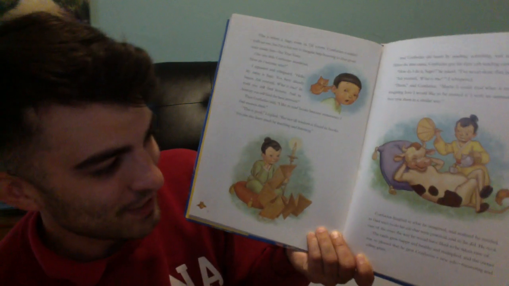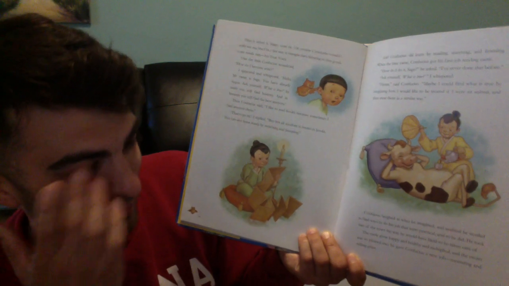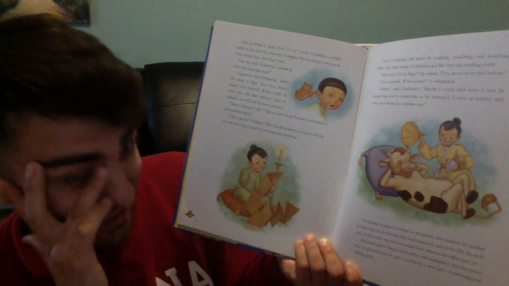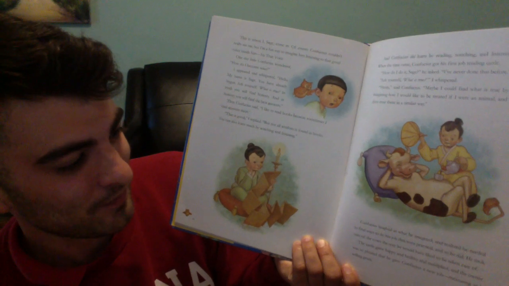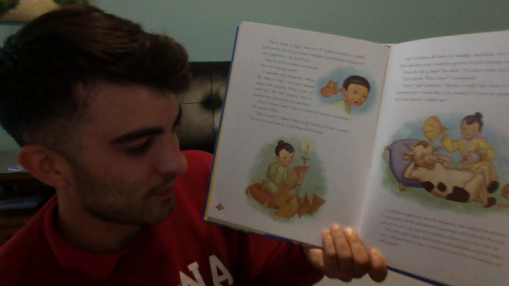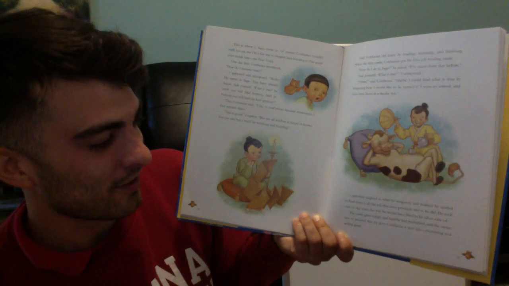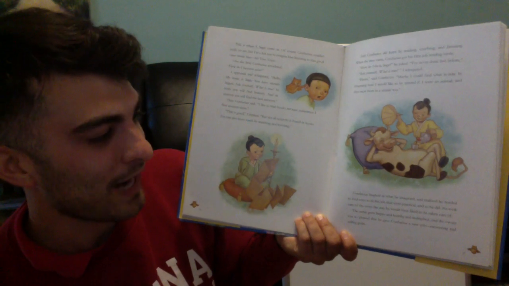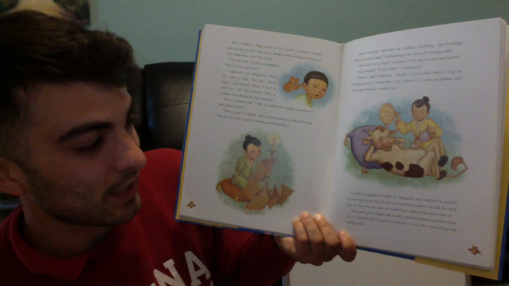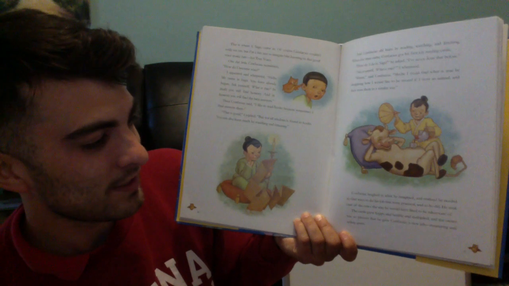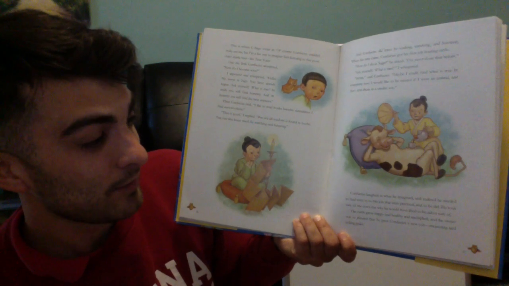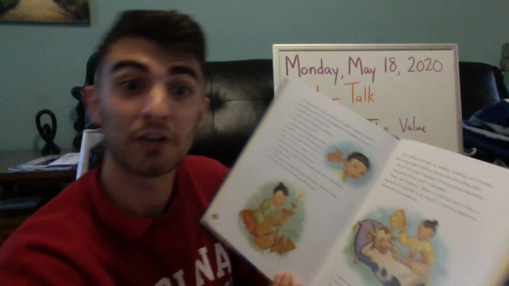Confucius laughed at what he imagined and realized he needed to find ways to do his job that were practical. And so he did. He took care of the cows the way he would have liked to be taken care of. The cattle grew happy and healthy and multiplied, and the owner was so pleased that he gave Confucius a new job, measuring and selling grain.